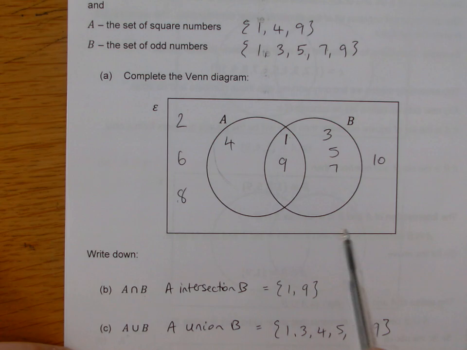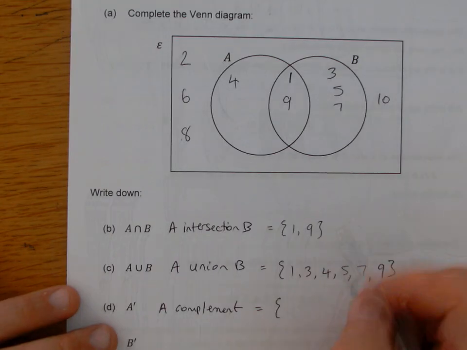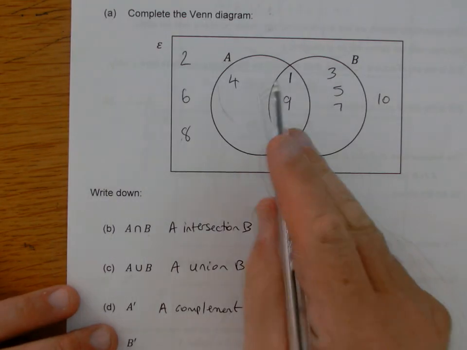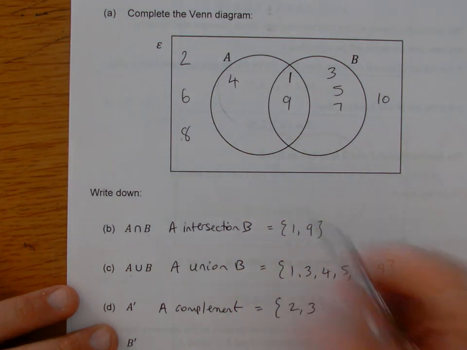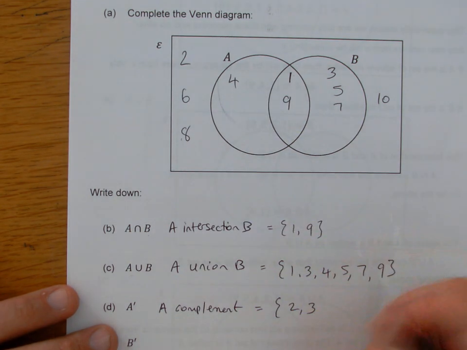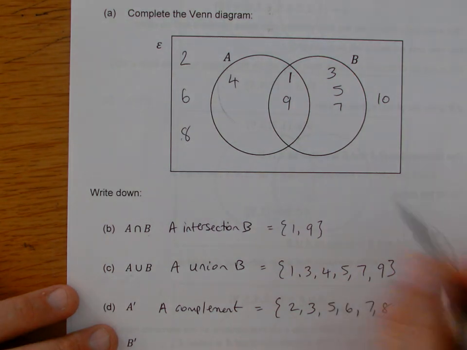It's basically everything else. That's what the complement of A means. So complement of A, it can't be 1 because 1's in A, but it can be 2, it can be 3, it can't be 4 because 4 is in A, but it can be 5, 6, 7, 8, and of course then 9 is in A, so we won't include that.